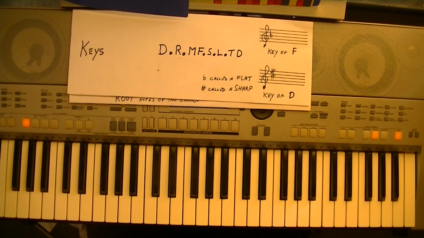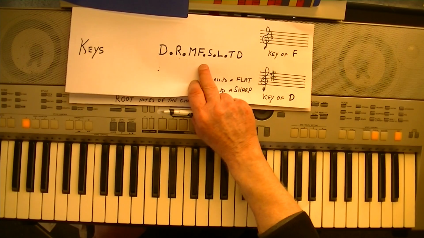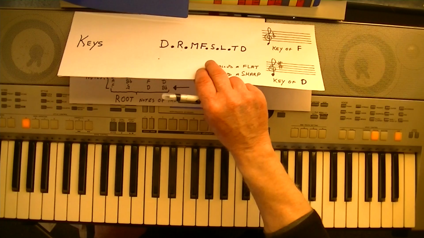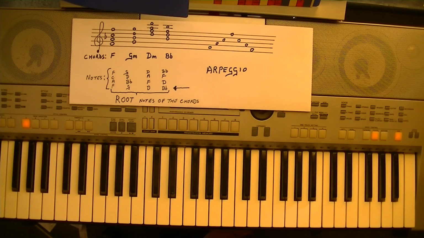So that is just a very brief introduction into keys. I'll probably go into it deeper at some later stage. Right, so far so good, I think.